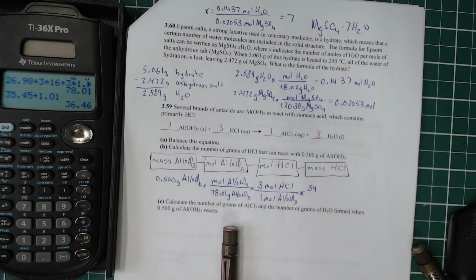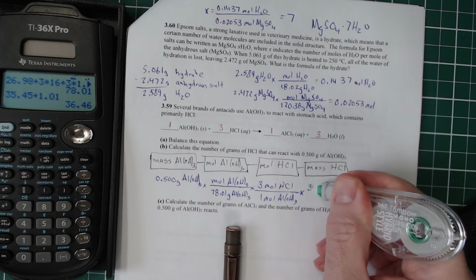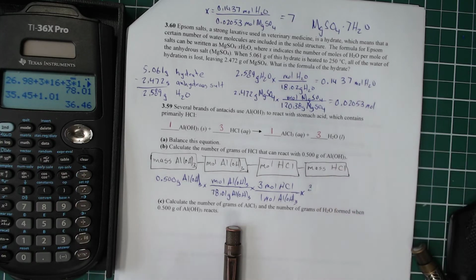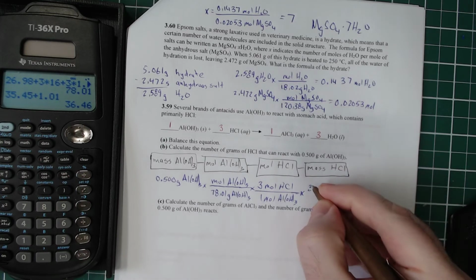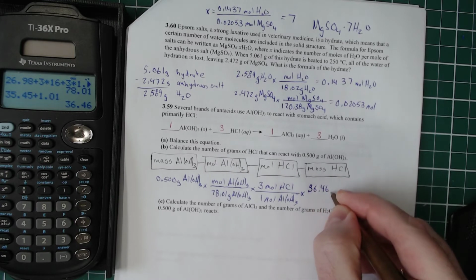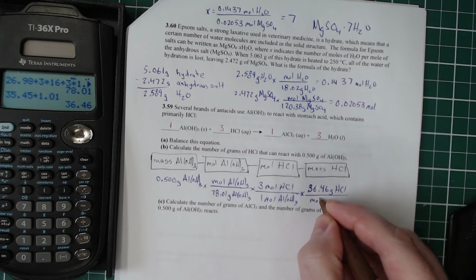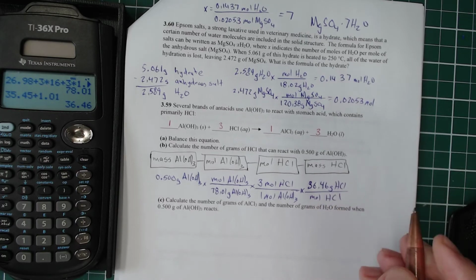And I made a mistake. I like to make at least one mistake every day. It helps people realize that I'm human. So 36.46 grams of HCl per mole of HCl.